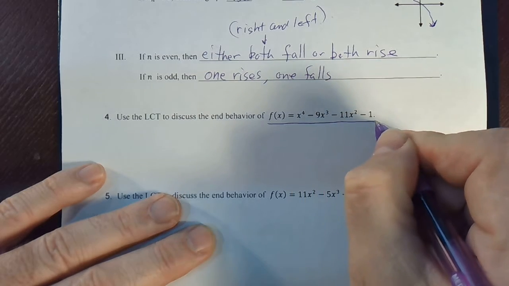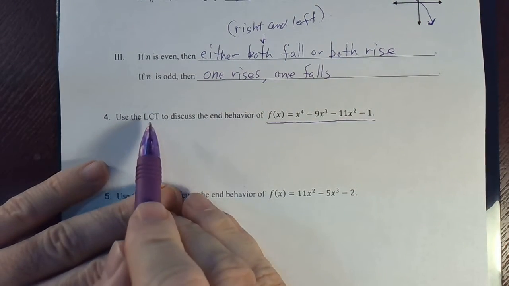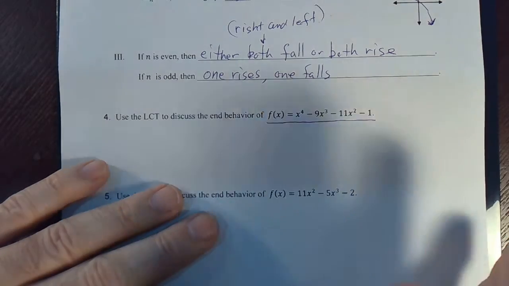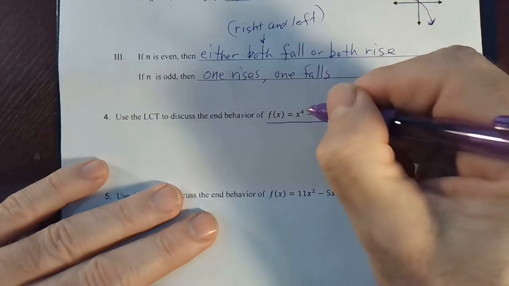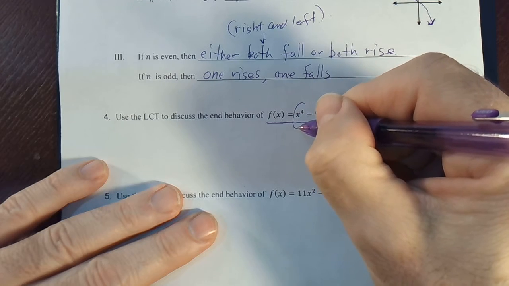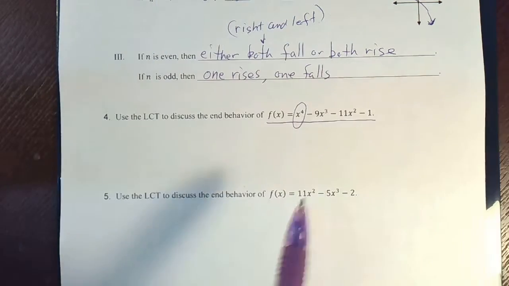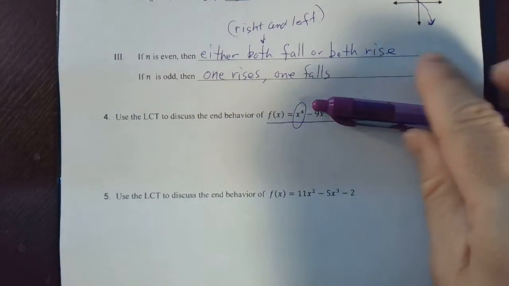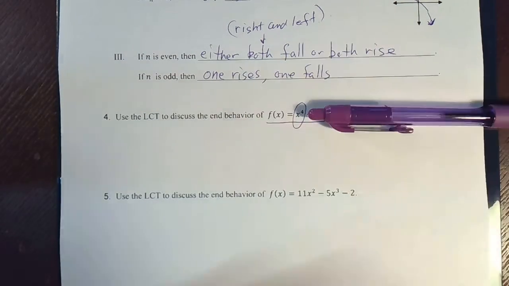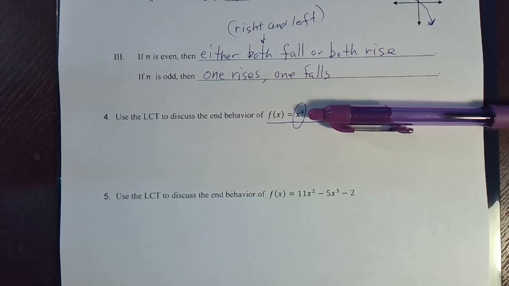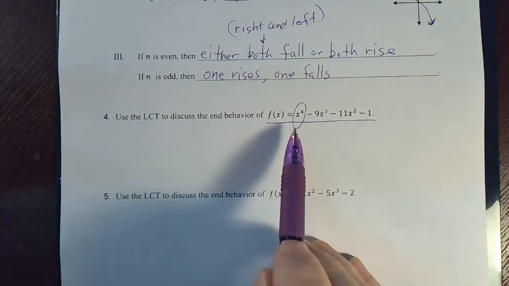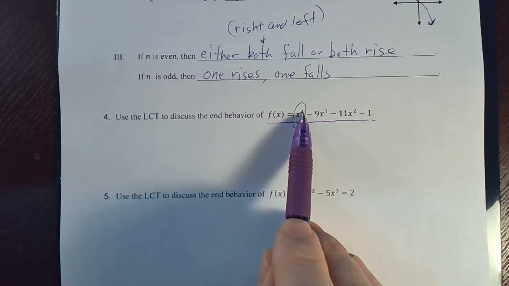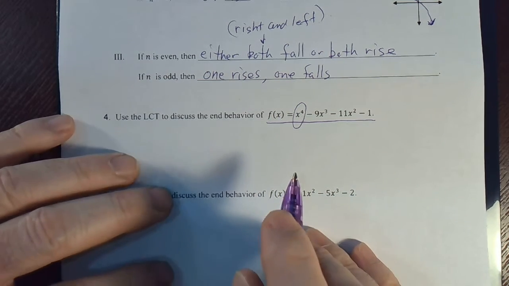Here's the first one. Use the leading coefficient test to discuss the end behavior. All we have to look at is this term. This polynomial has the same end behavior as this polynomial. All you care about for the end behavior is the leading term, the leading coefficient and the degree of the polynomial. So what do we have?